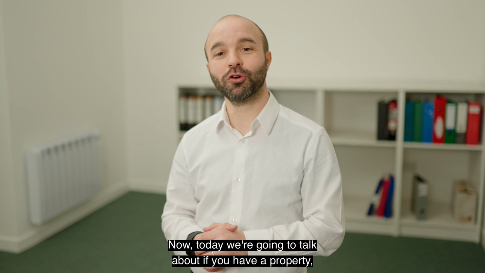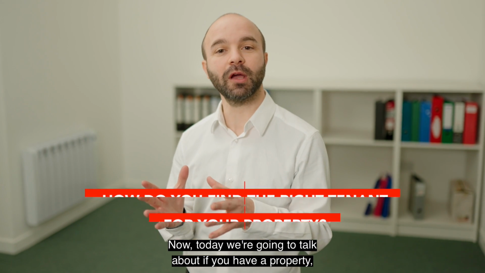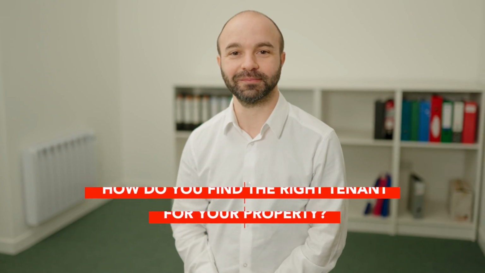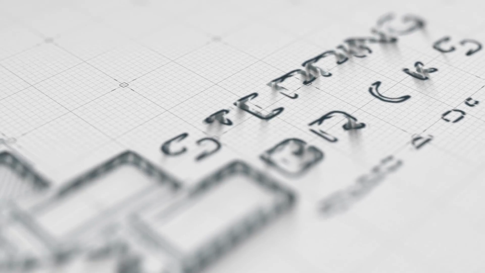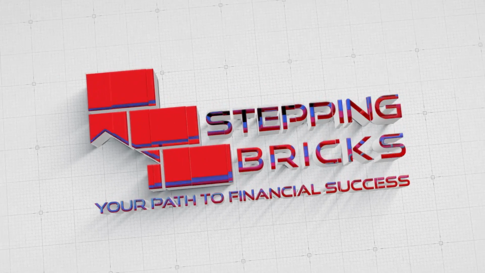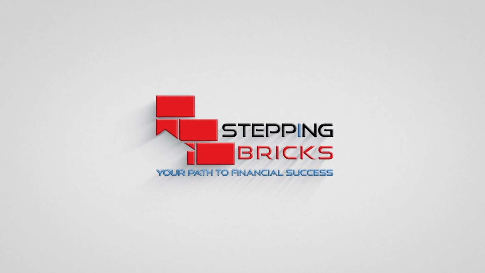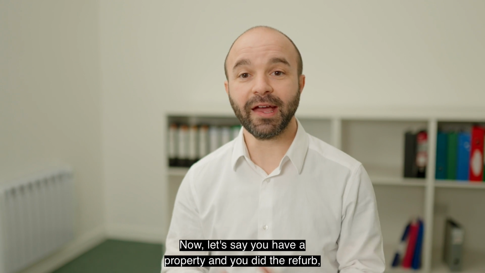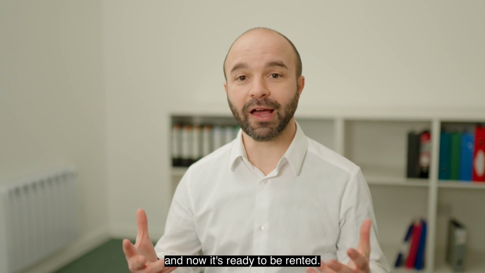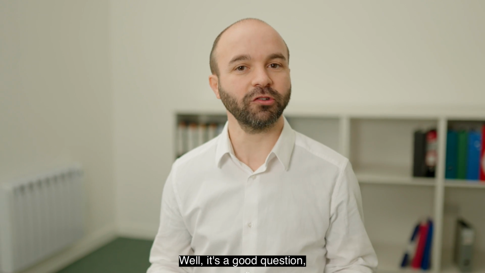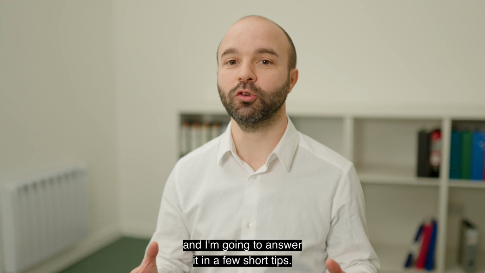Now, today we're going to talk about if you have a property, how do you find the right tenant for your property? Let's say you have a property and you did the refurb and now it's ready to be rented. So you need to find a tenant. But how do you find the right tenant for your right property? Well, it's a good question and I'm going to answer it in a few short tips.